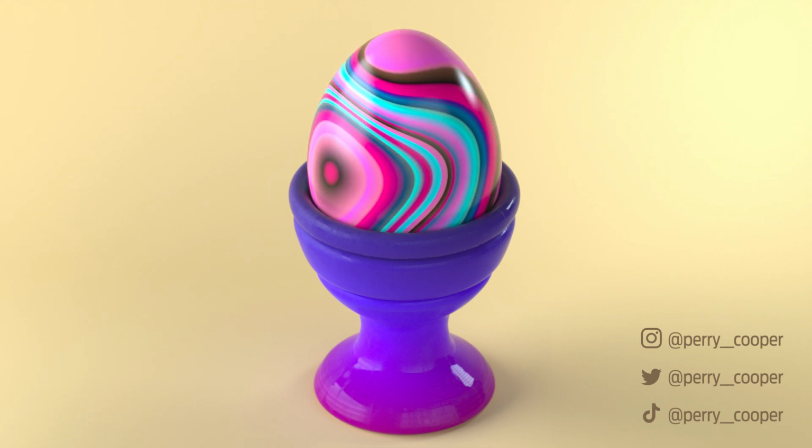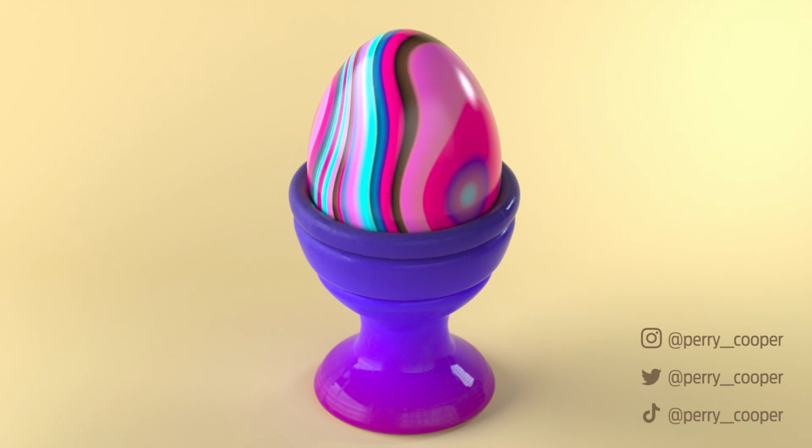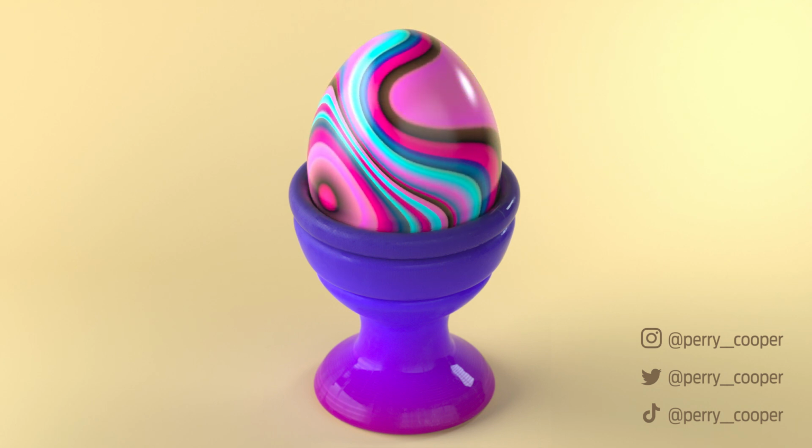We'll be using some deformers, volume modeling, and all the animation will be created in the Octane materials.